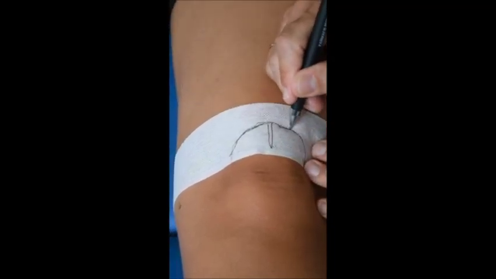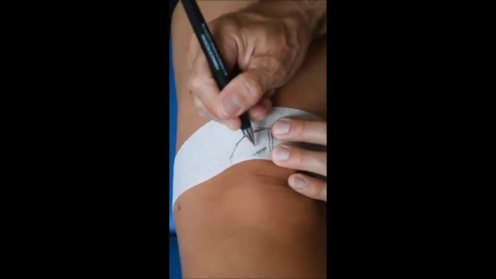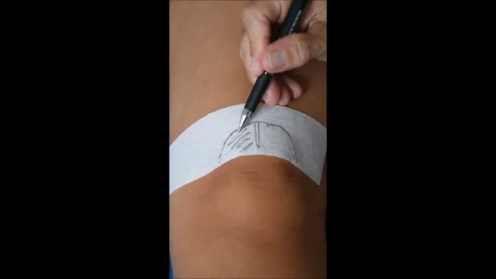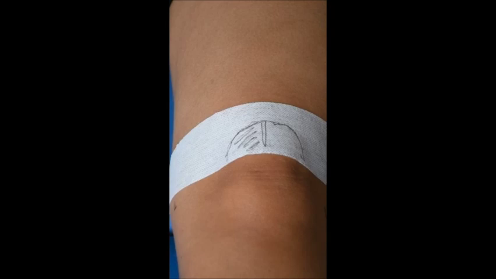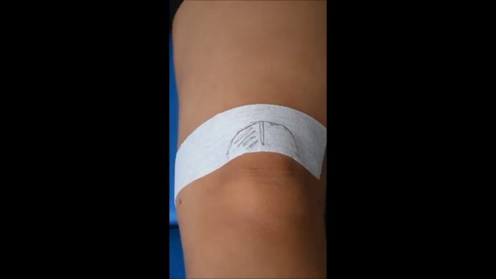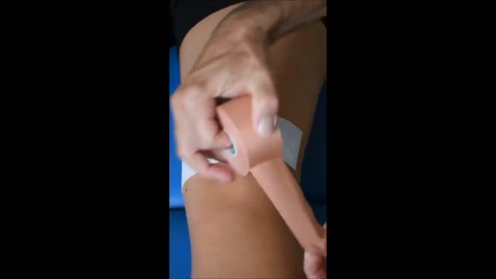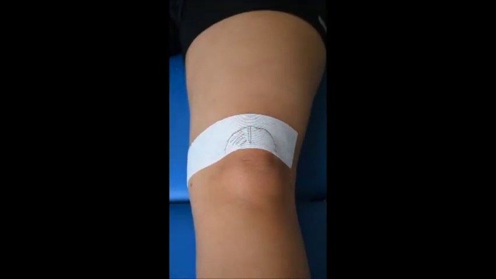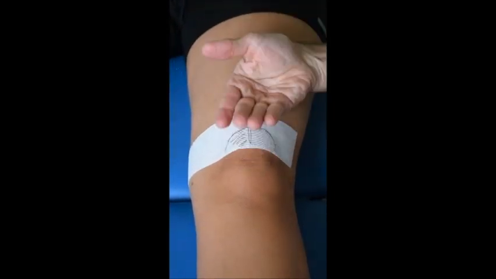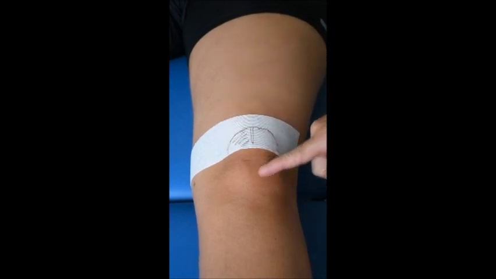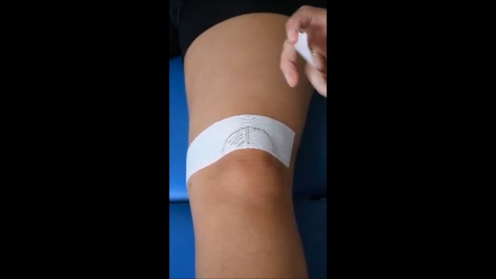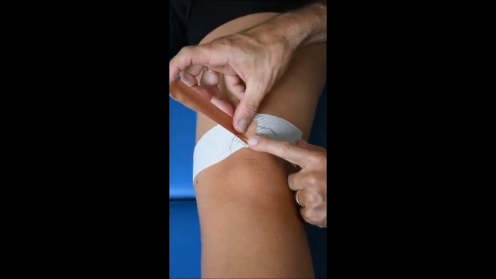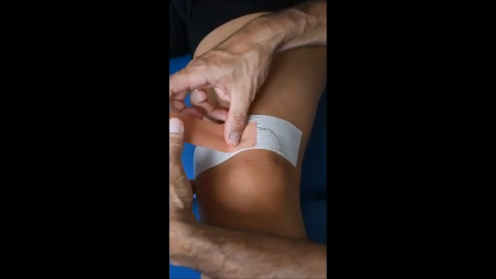What we will do, we will place our tape in what we call the upper medial quarter of the patella. We will use again our rigid ENDURA tape, and this time, in order to lift up the apex patellae, we will stick the tape over the superior medial quarter of the patella.